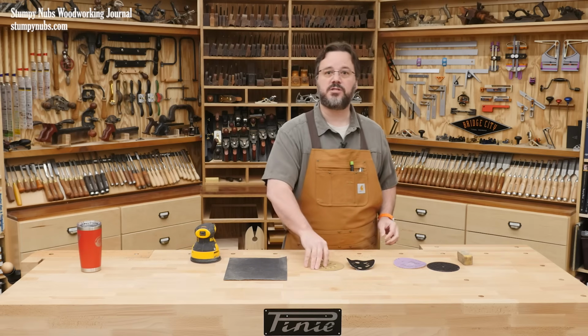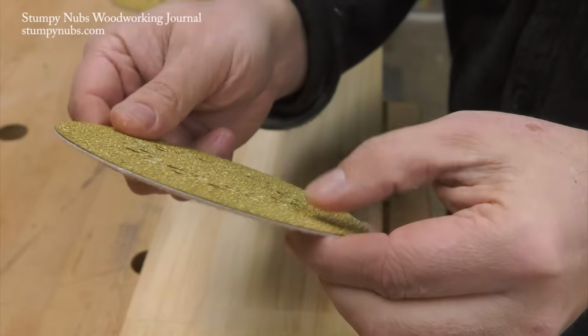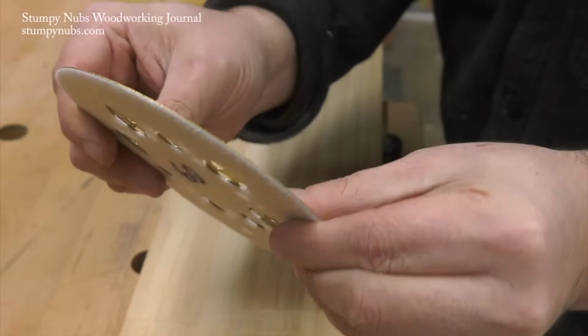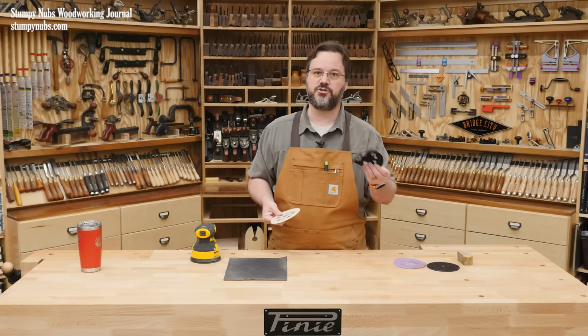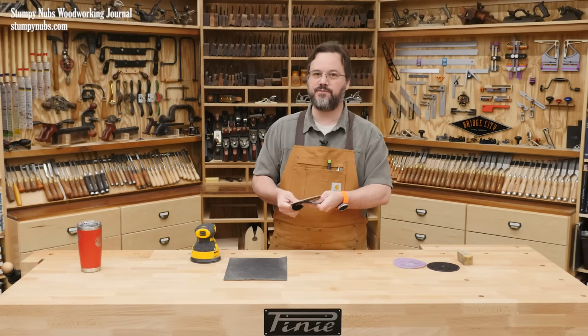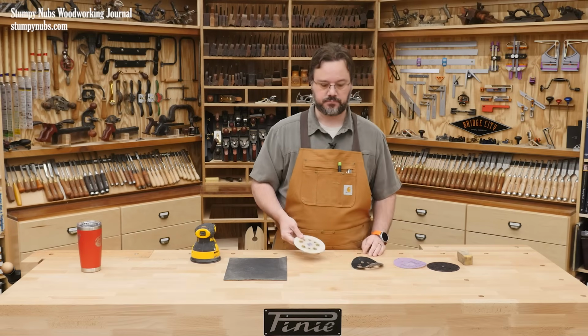Now, incidentally, those carbide sanding discs I told you about, they're obviously heavier than paper because they're made out of steel. If you buy one, it's going to come with a conversion kit because you're going to want that heavy-duty Velcro to attach it to your sander.